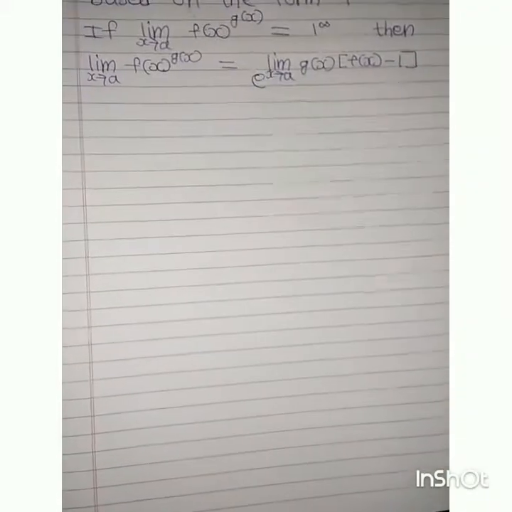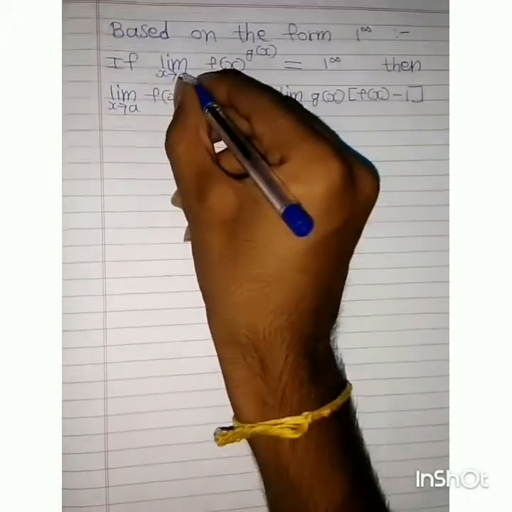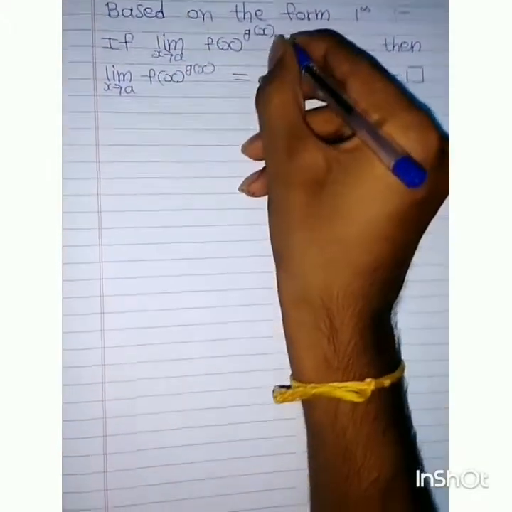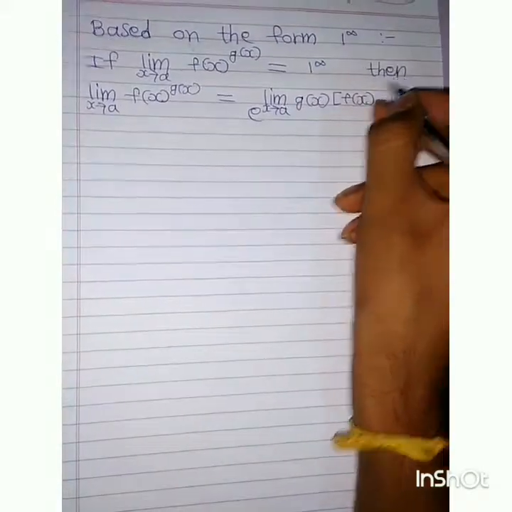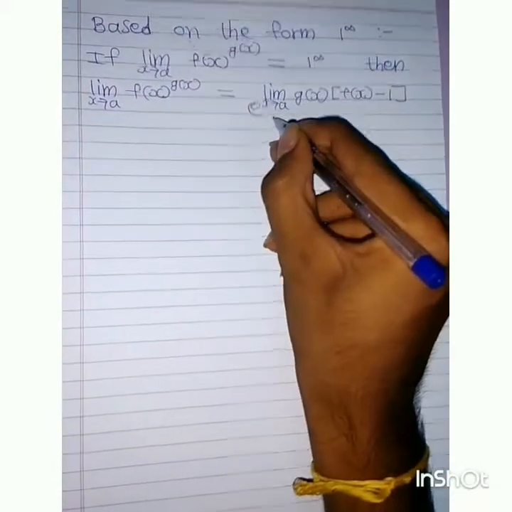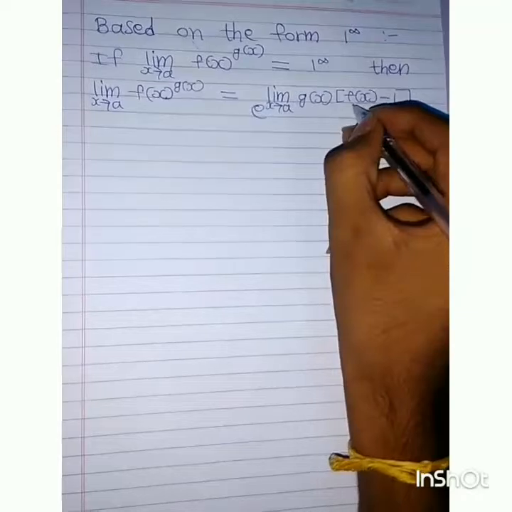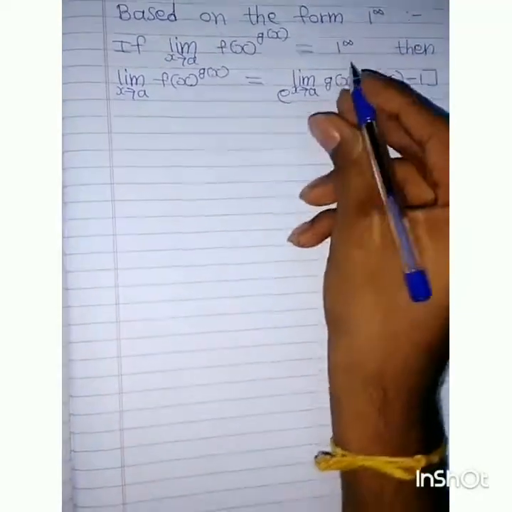Today we will learn the property of the limit 1 raised to infinity. So the property is, if limit of f of x raised to g of x as x tends to a is equal to 1 raised to infinity, then it is equal to e raised to limit of g of x in bracket f of x minus 1 as x tends to a.